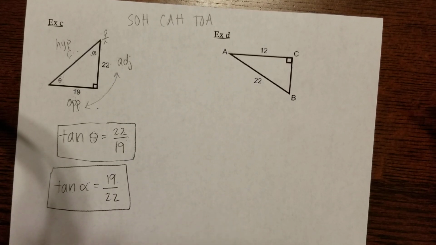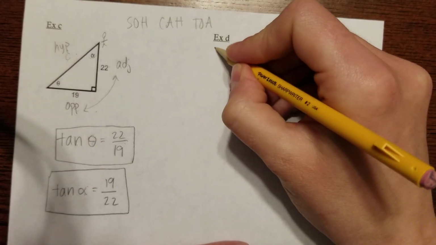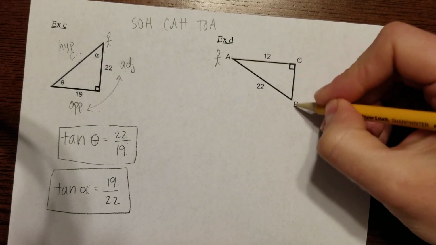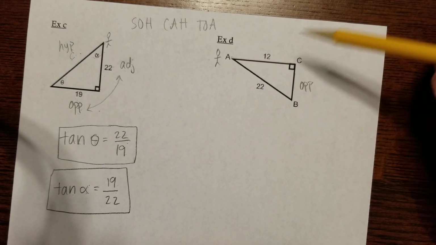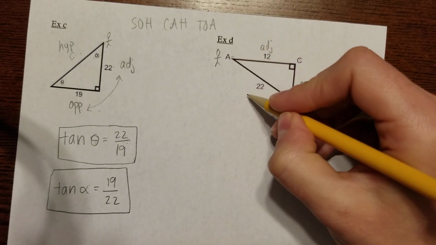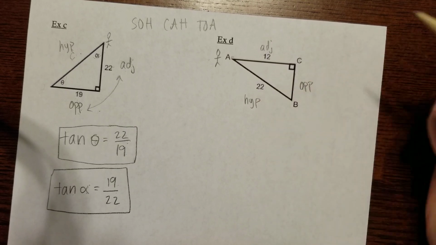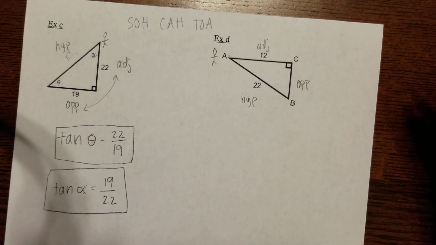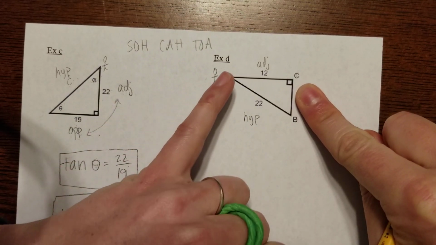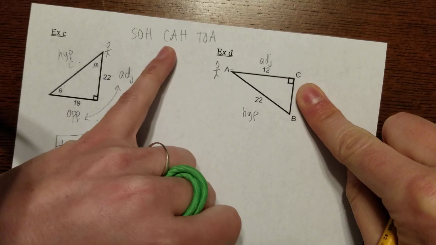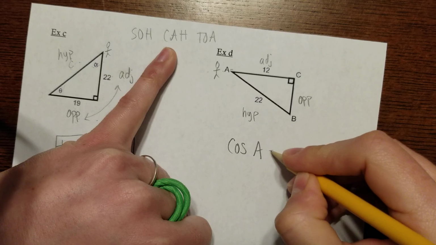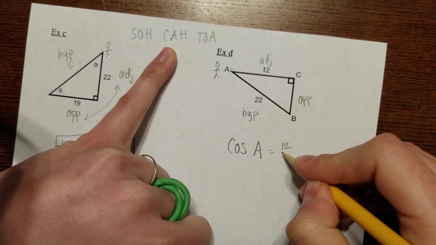All right, so depending on what you want to do first, most people like to go alphabetical order. So if we find A first, here's Bob. So opposite would be CB. Adjacent would be AC, the 12. And 22 would be our hypotenuse, AB. So let's see, which side's not going to help us? Opposite doesn't have any information. So SOHCAHTOA, we've got adjacent and hypotenuse, so that will be cosine. Cosine of A, so where Bob is standing, where our reference angle is. Adjacent on top, 12 over 22.